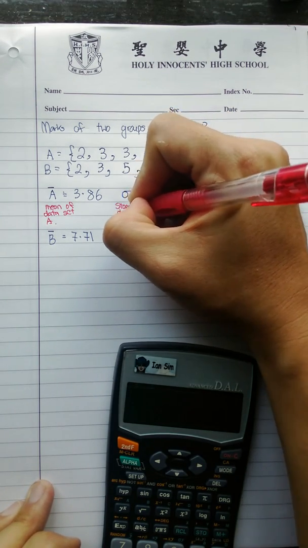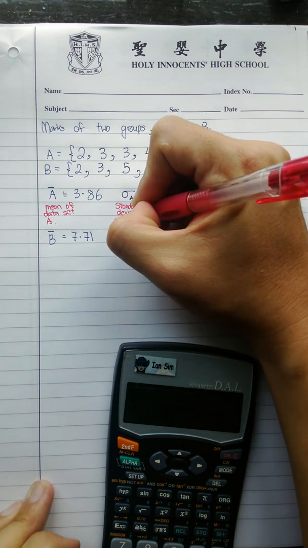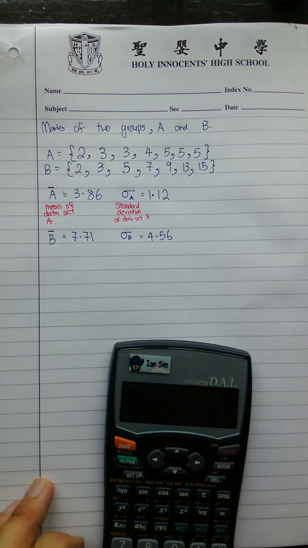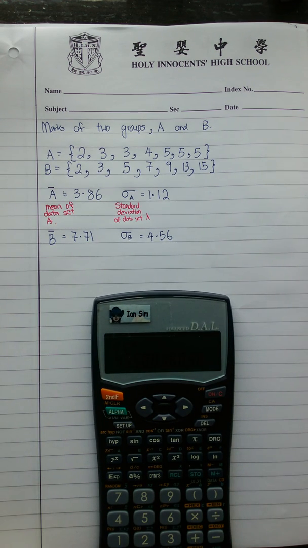Here I've calculated the standard deviation of data set A, and below we have the standard deviation of data set B. And that concludes our short lesson on the calculation of the mean and standard deviation of ungrouped data. We will go through grouped data at a later date.